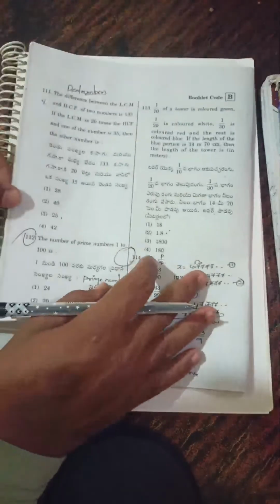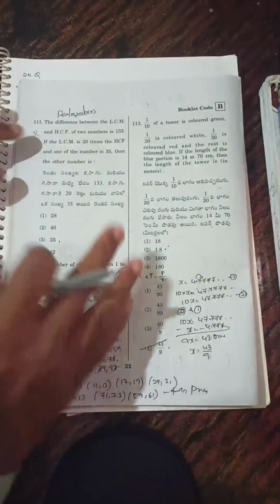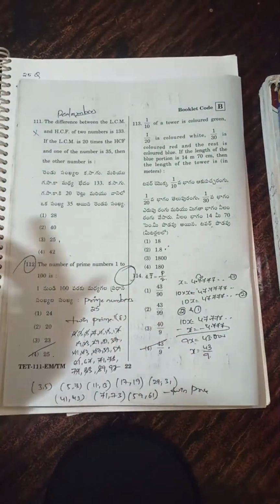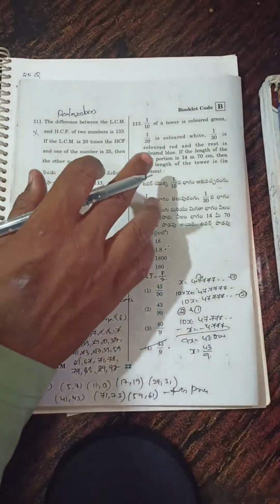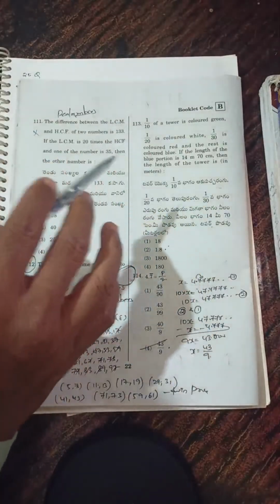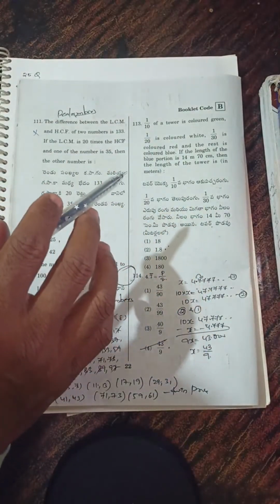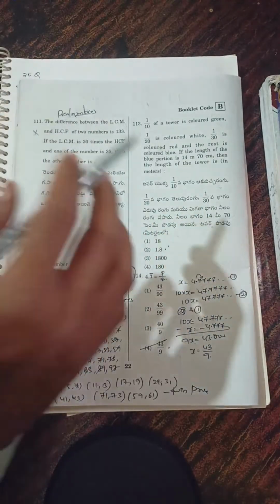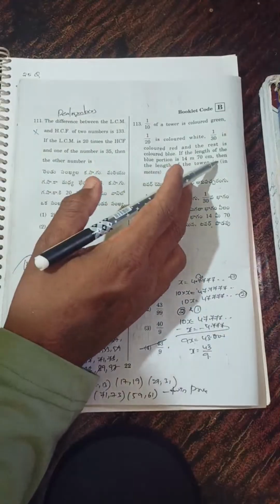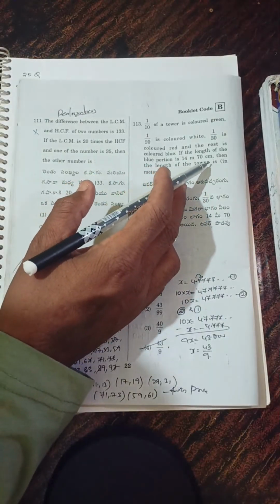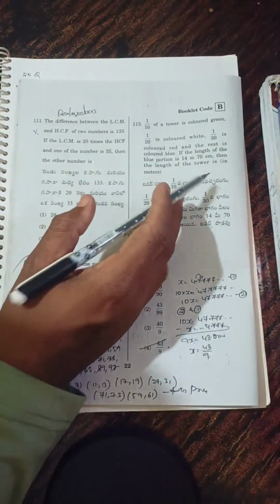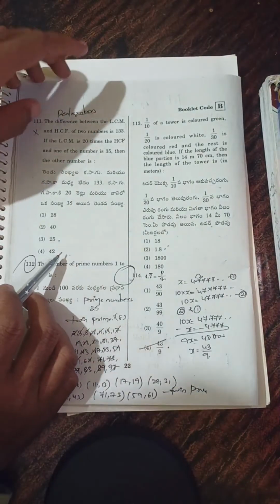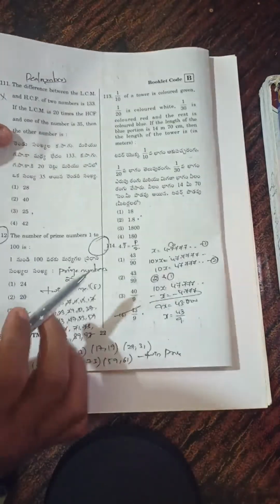Yes. We have one more question here. We left question number 113. 1/10 of a tower is colored with green, 1/20 with white, 1/30 with red, and the rest is colored with blue. If the length of the blue portion is 14 meters 70 centimeters, then the length of the tower is? We have to find out the length of the tower.